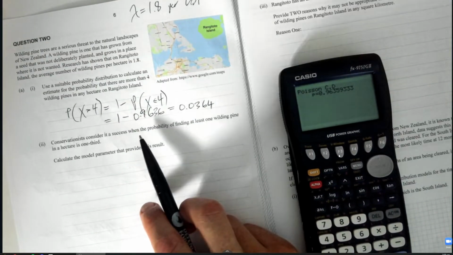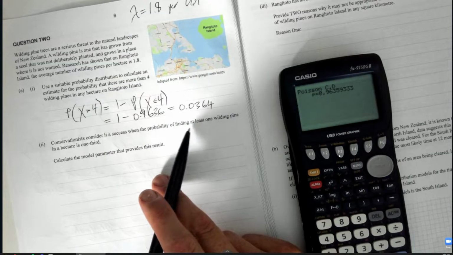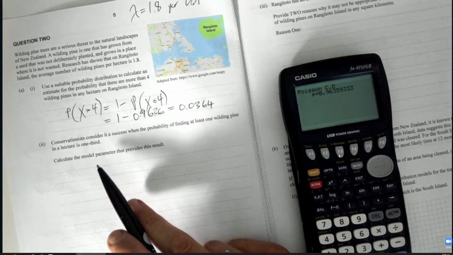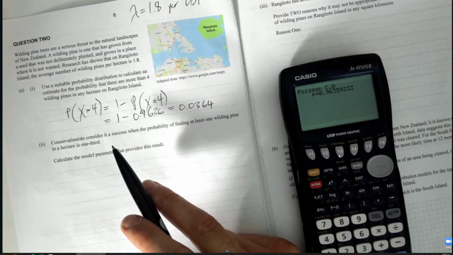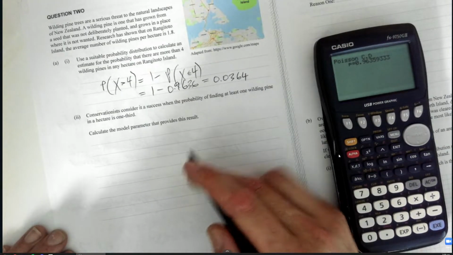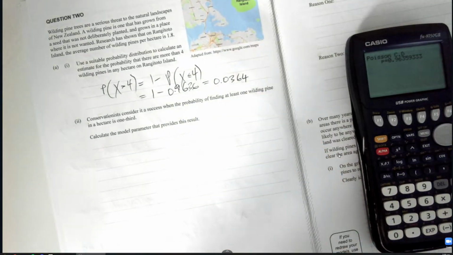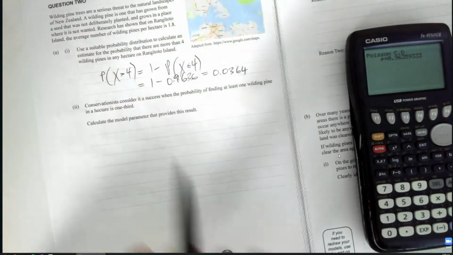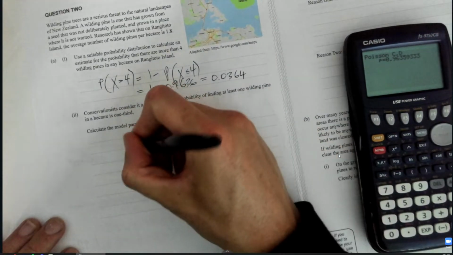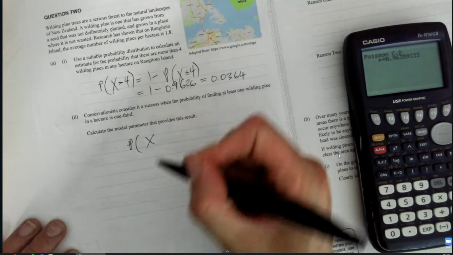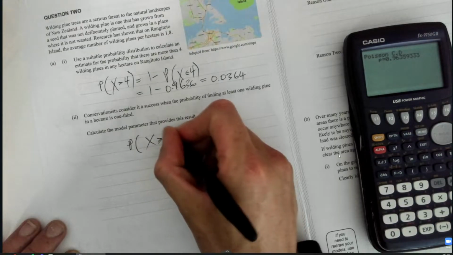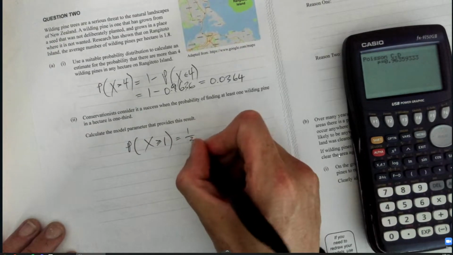Conservationists consider it a success when the probability of finding at least one wilding pine in a hectare is 1/3. Okay. Calculate the model parameter that provides this result. They just sneak an excellence question in 2A2. Oh, love it. Okay, cool. So they said P(x ≥ 1) = 1/3. This is what we have.